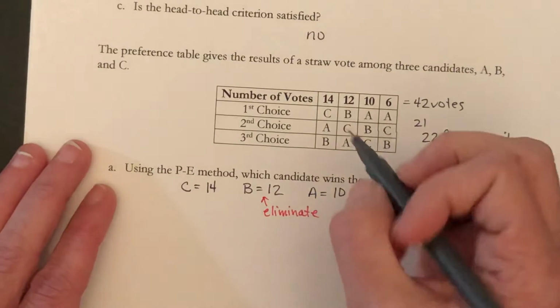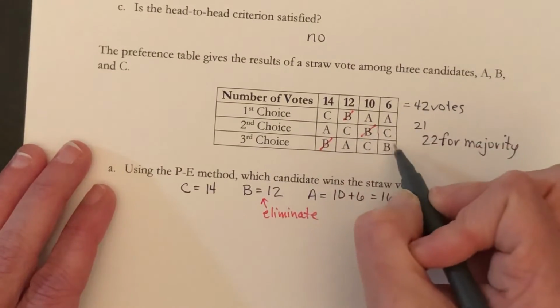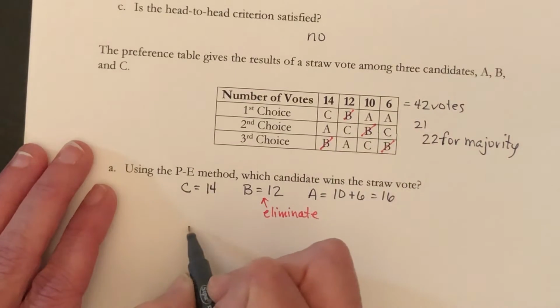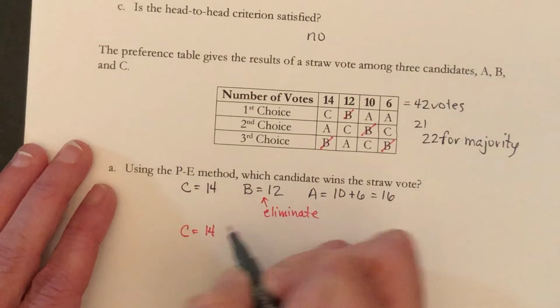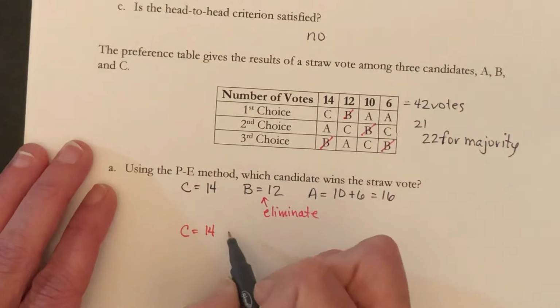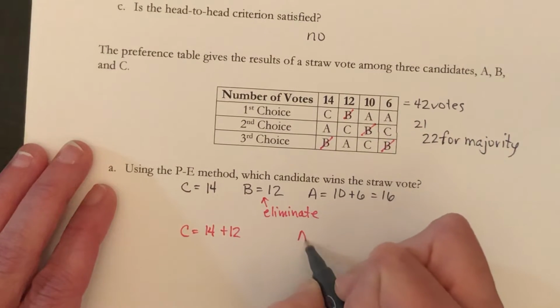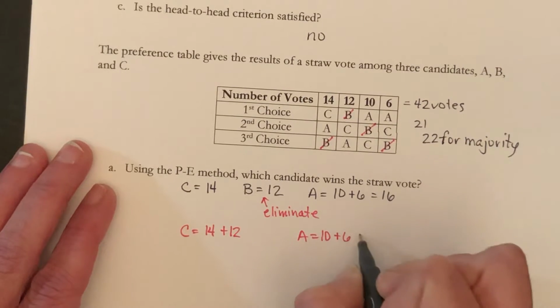So if I eliminate B, now C gets 14 votes, C gets 12 votes, A receives 10, and A receives another 6.